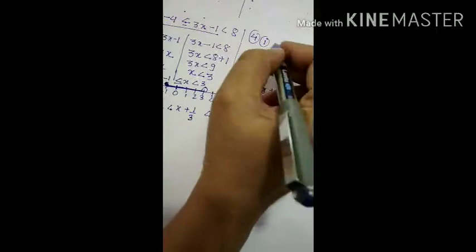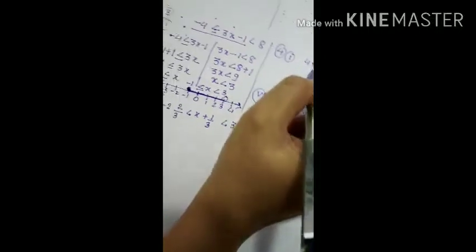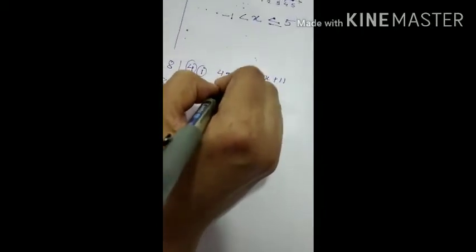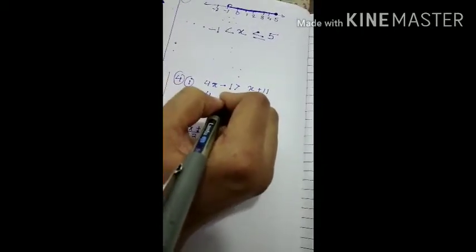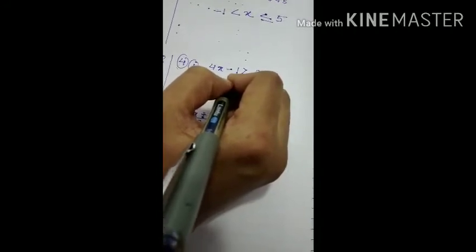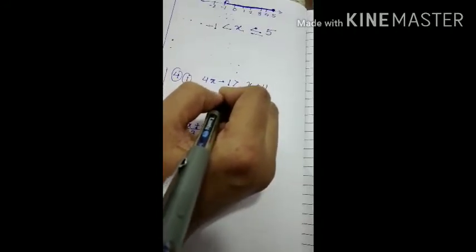Similarly, now the other equation, that is the fourth first part. How to solve this equation? The fourth first part says I am given 4x minus 1 is greater than x plus 11, and I am asked to solve the following inequality and get the solution set only.